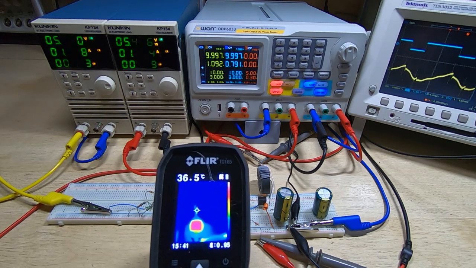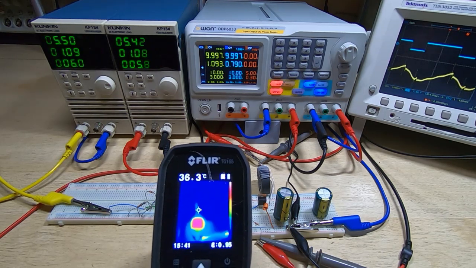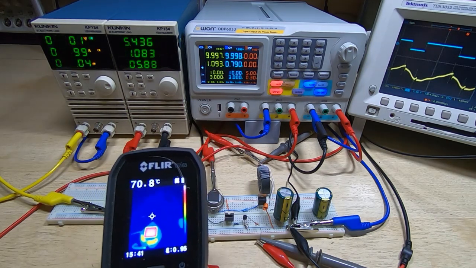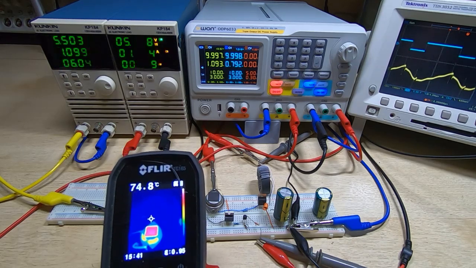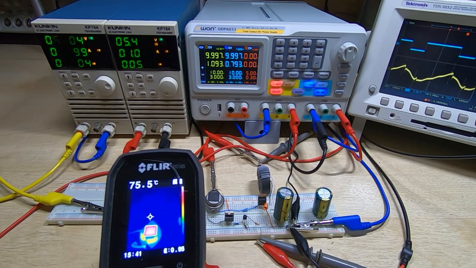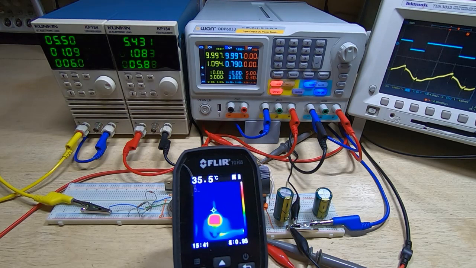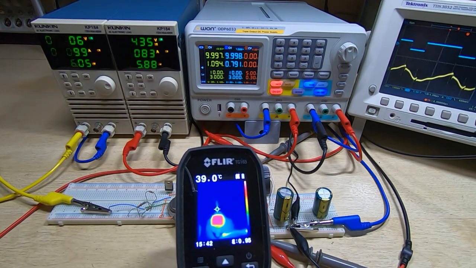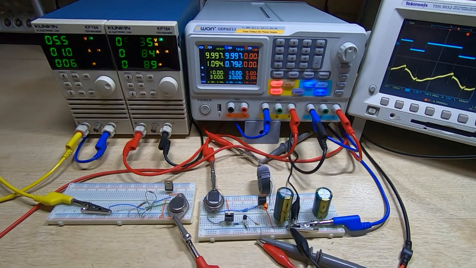It's going to, I think, stop rising fairly soon, around 37 degrees. And the one on the left, still rising. We're now up over 70 degrees. That's 75 degrees centigrade. Still climbing. And the one on the right, around 38 now, so 39, so it's still going up. We'll leave them for a few minutes and see what happens.